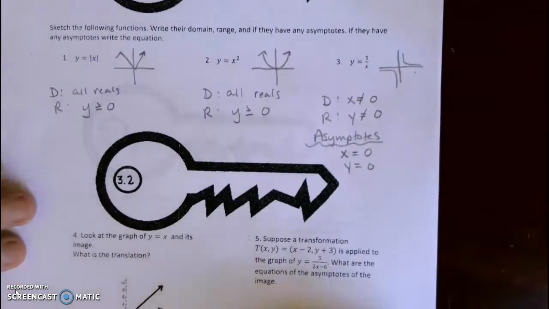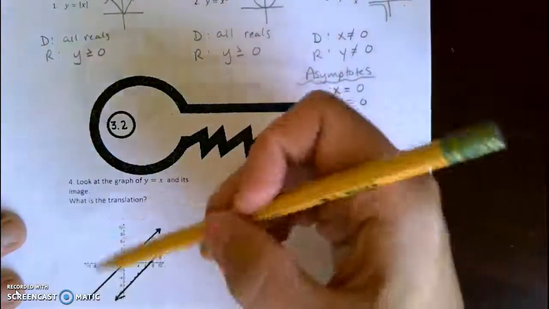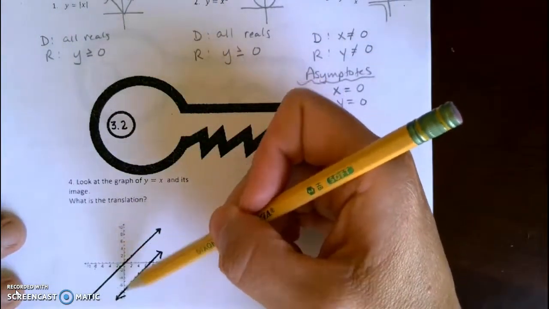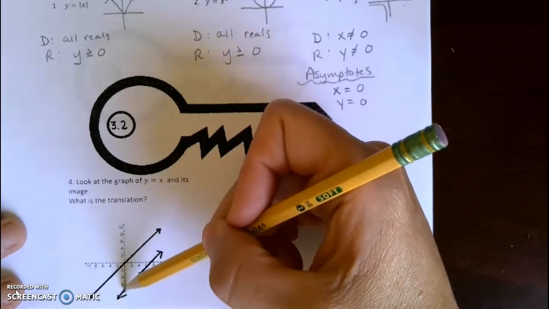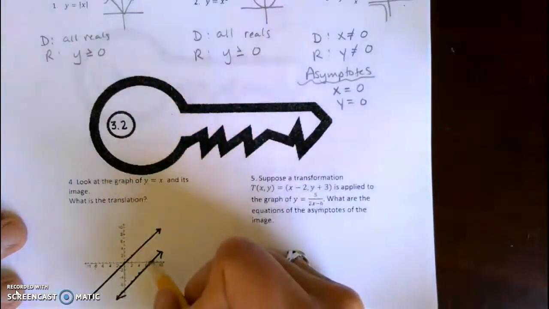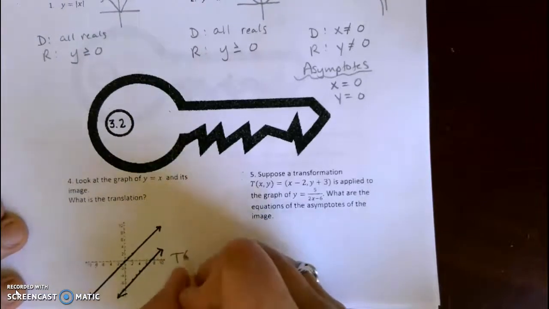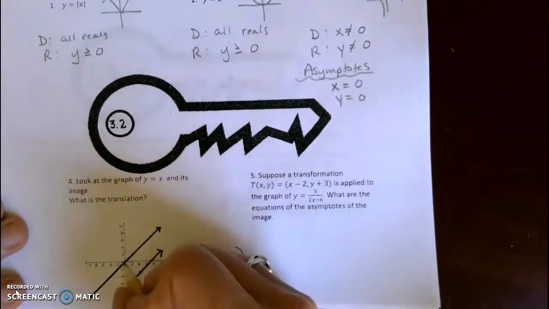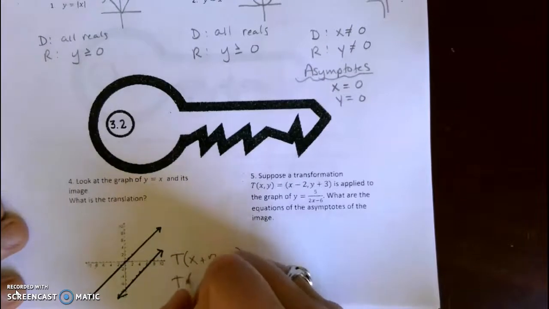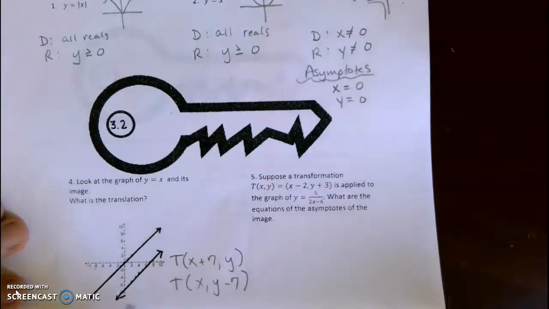Right, 3.2, look at the graph of y equals x and its image. What is the translation? Because it's linear, we could say that this was moved. It looks like it hits it down here. Gosh, it kind of looks like it goes here at 7 or here at 7. So we either moved to the right 7 and didn't move y, or we moved down 7 and we didn't move x. It's one of those two.